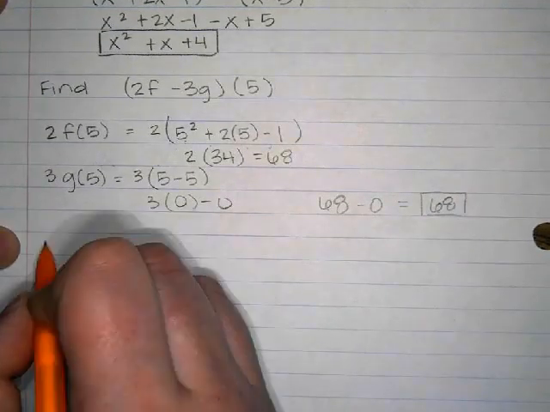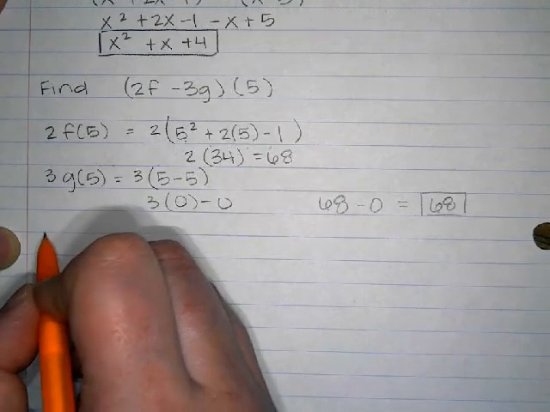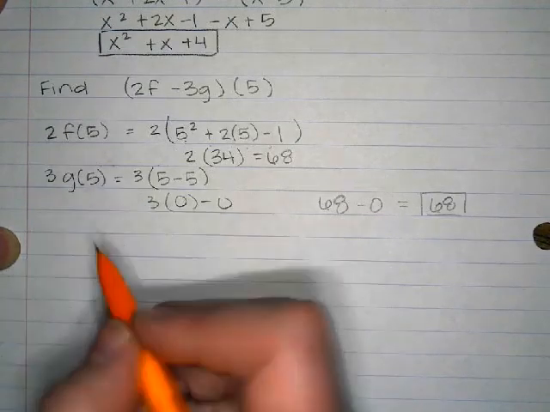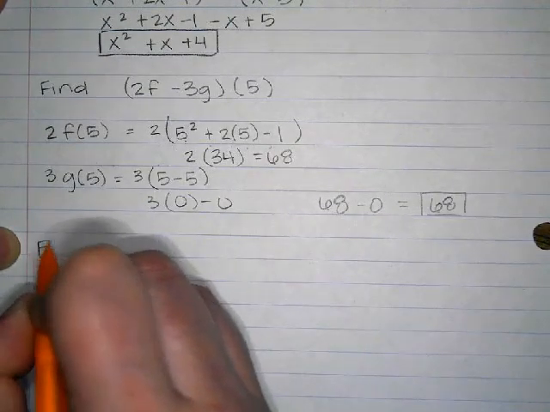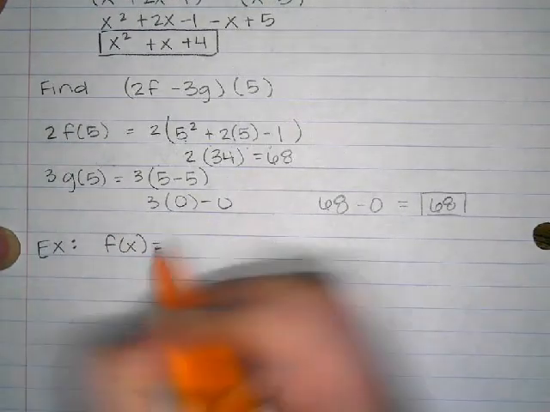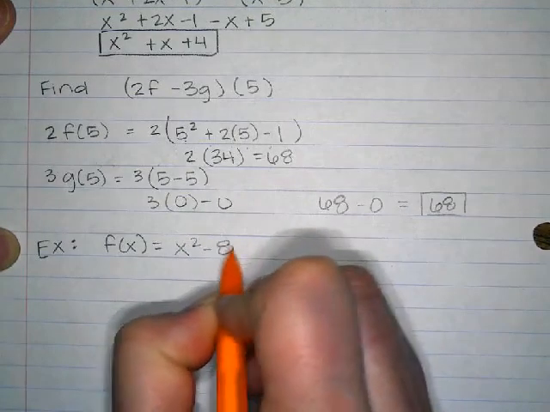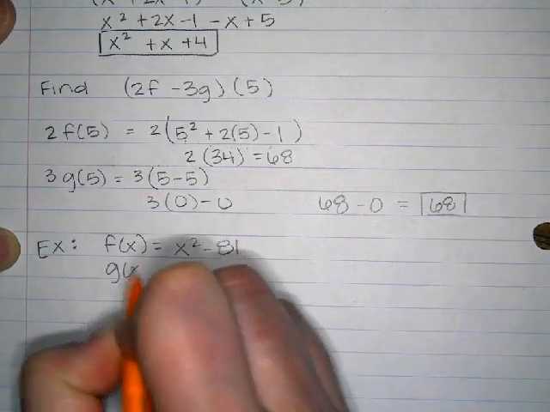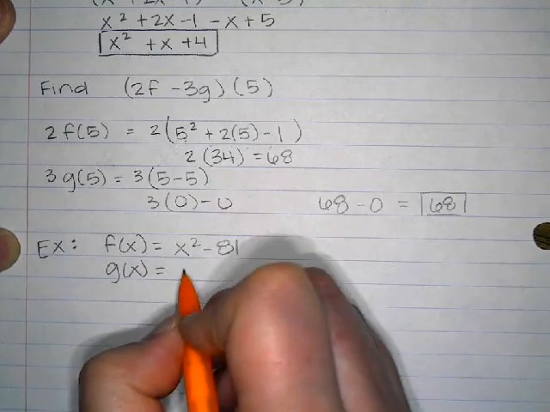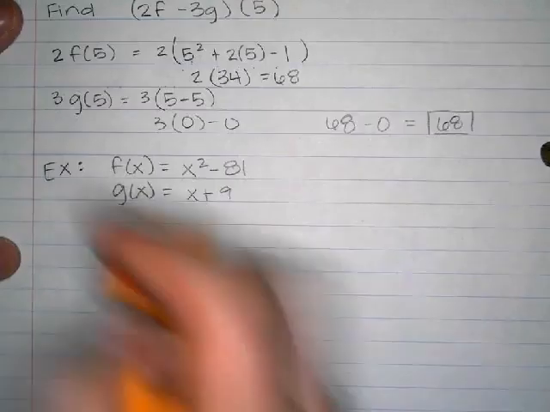So here we're going to go back to the previous f of x and g of x. I didn't realize my examples that I stole online did that. Sorry, we're going to have to write them more than once. So this is going to be x plus 9. Okay, so here we're going to find f minus g of x.